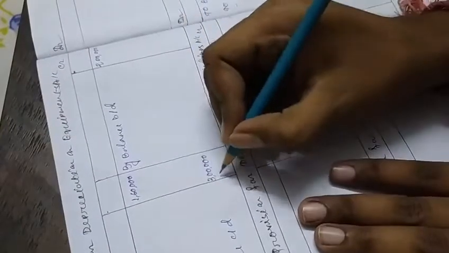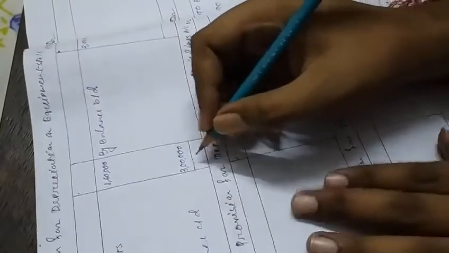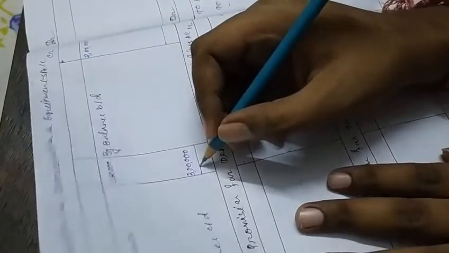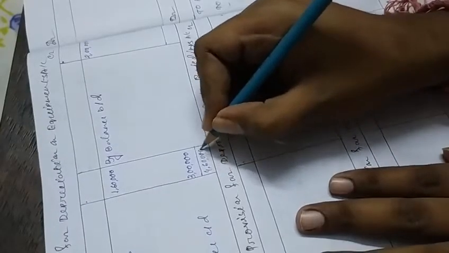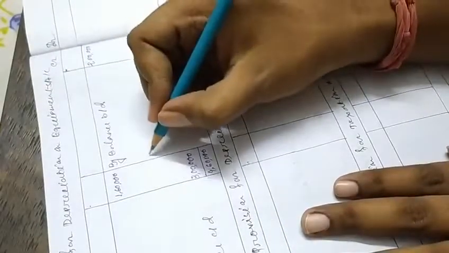So we'll also make this balancing figure, that is in the debit side. After summing them up we can get this 4,60,000 and 4,60,000. So we can also get the profit and loss.